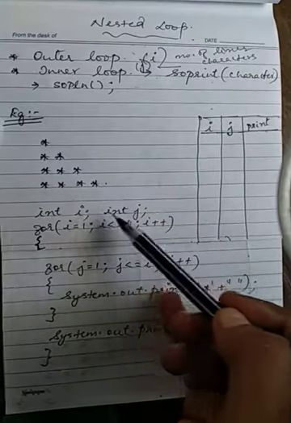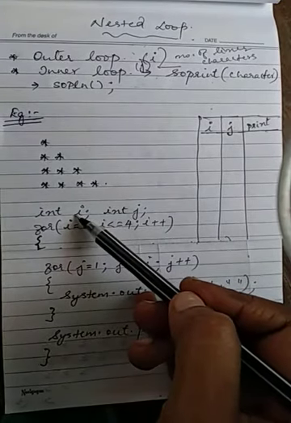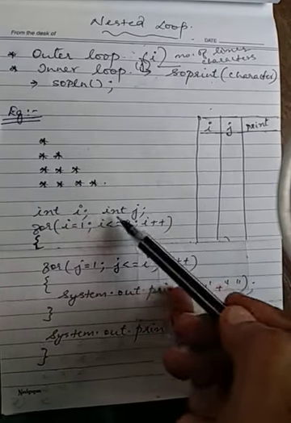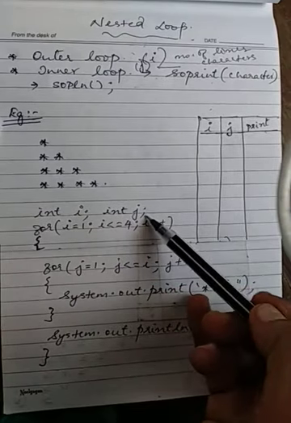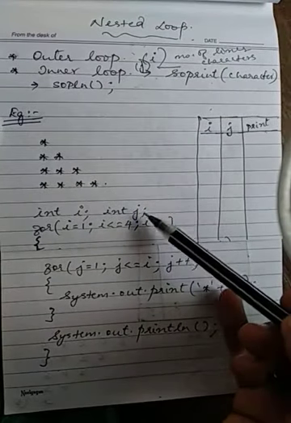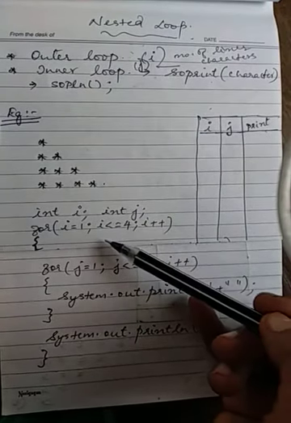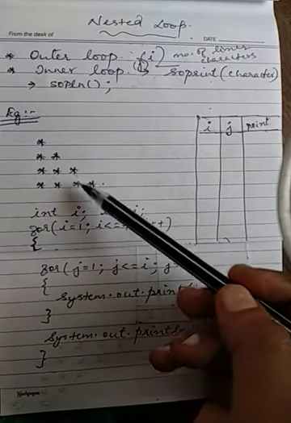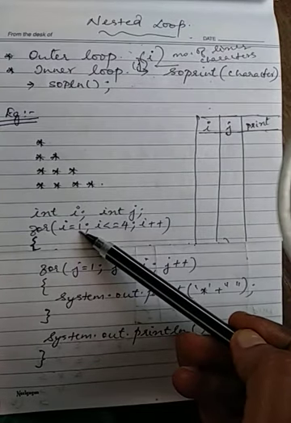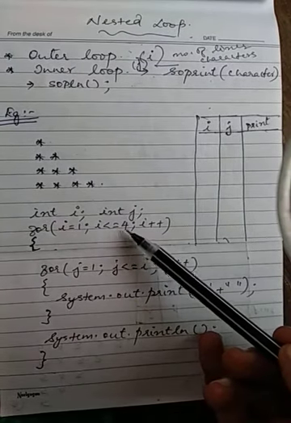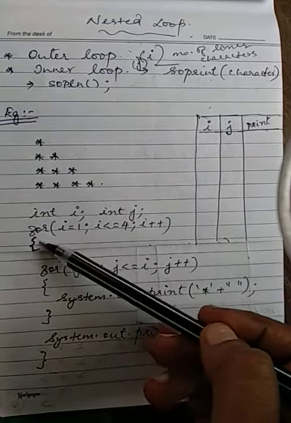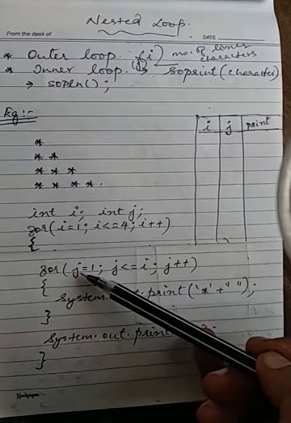So let us declare two variables. int i, j; is enough, but I forgot to write j here, so I wrote it separately like this. Two variables, one for the outer loop and the other for the inner loop. Now we are writing the outer loop. There are 4 lines, 1, 2, 3, 4. So for i = 1, that means we start from the first line, i <= 4, we have to go on till the fourth line, and each time i gets incremented by 1. Then we open the outer loop. Inside the outer loop, we have to write the inner loop.